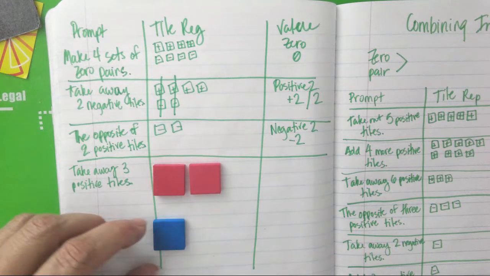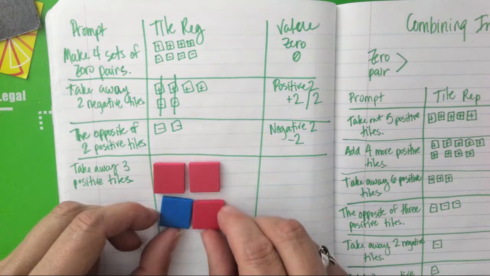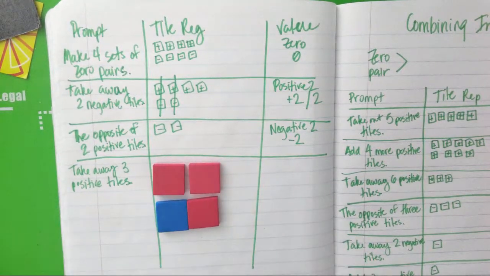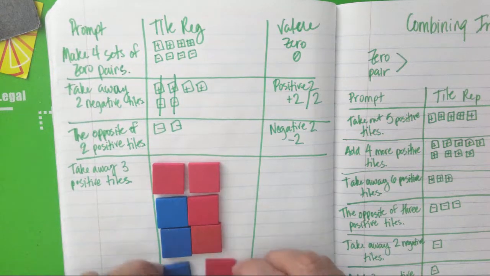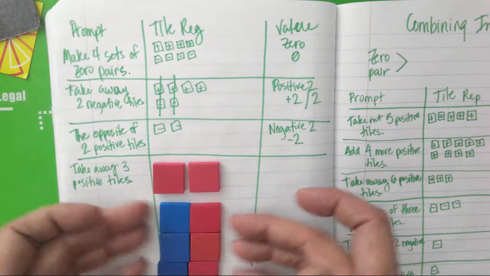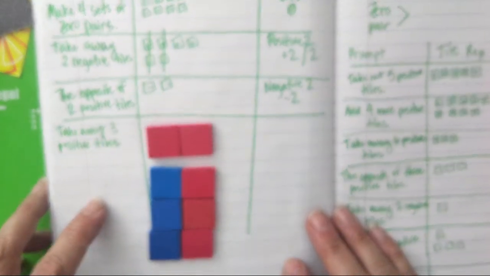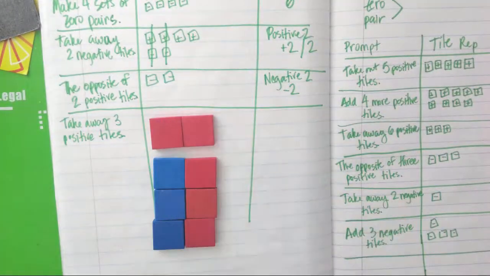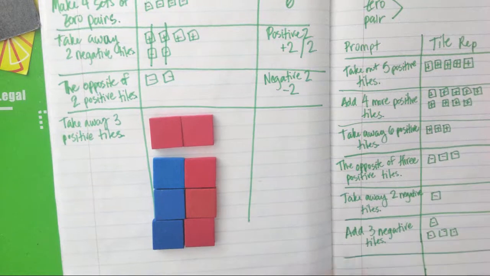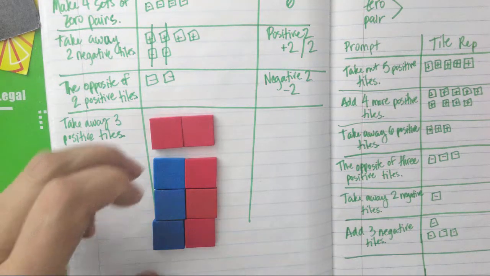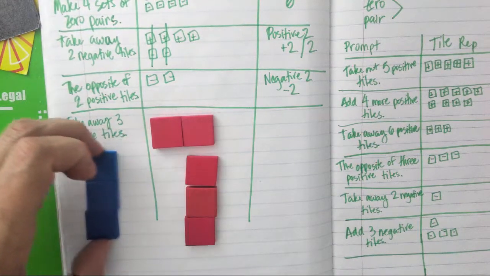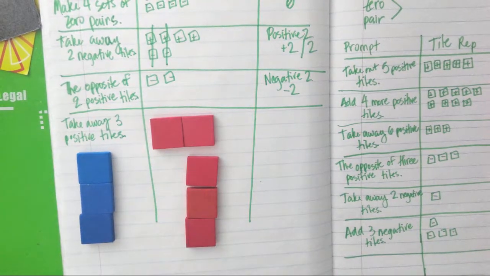So can I add a 0 pair? I can add a 0 pair, right? Because am I changing the value of this negative 2 here? Has that value changed at all with these tiles that are sitting on our paper? No, it hasn't, right? So now, can I take away positive tiles? I can, right? Okay? So now I can take away these positive tiles, and they're gone.